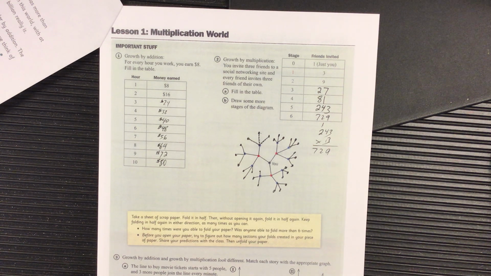The next one would have 81. The next one would have 243. The next one would have 729. Okay, exponential growth, not just adding like we did in the first chart.